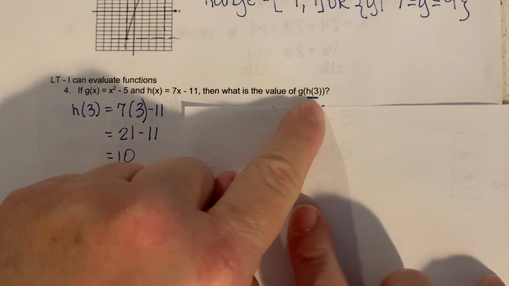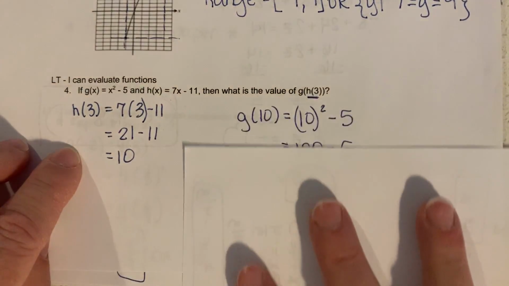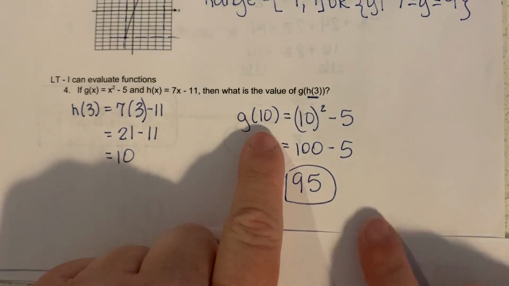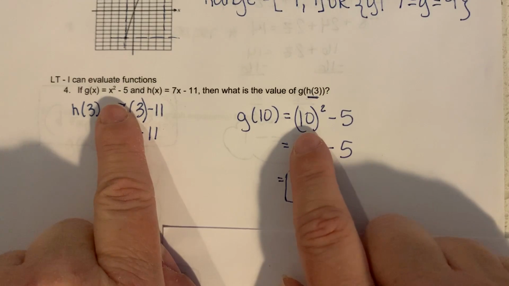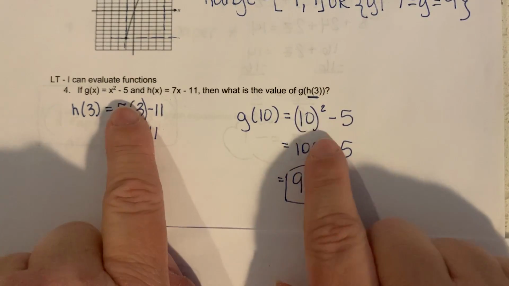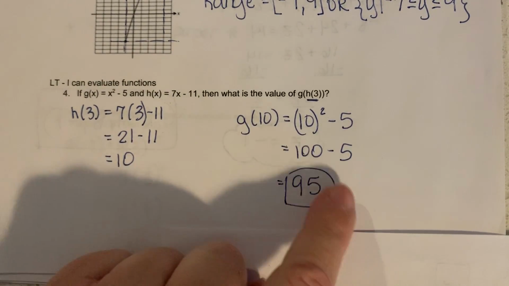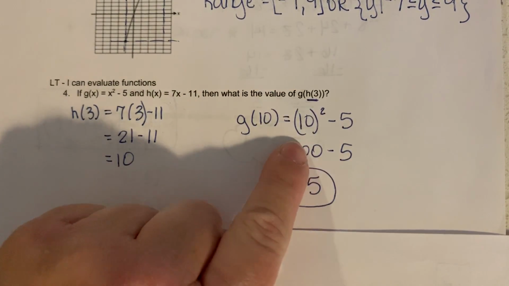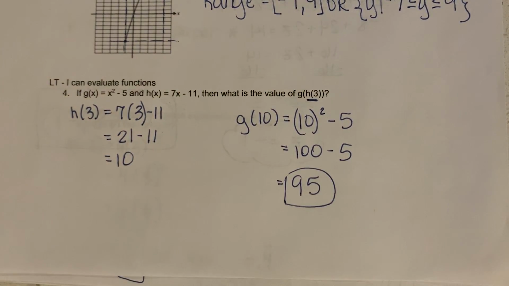Now, if h of 3 is 10, we want g of 10. So we're going to go to the g function, and instead of x, we're going to put 10 squared minus 5. So we just plug the 10 into that equation. Now 10 squared is 10 times 10, which is 100. 100 minus 5 is 95. And that is how you do the first 4.